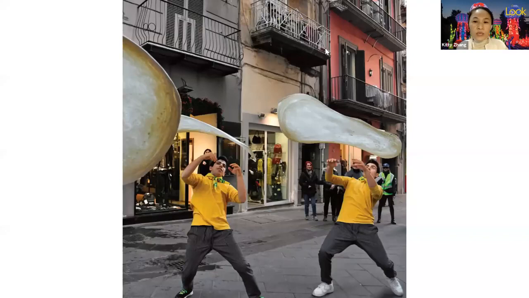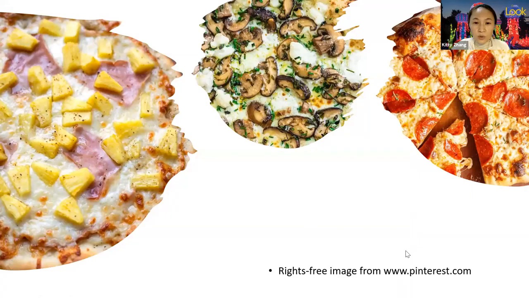After we have the dough ready, in order to make pizza, what do we do next? Yes, we put on toppings. We put things on top of the dough. Here are 3 different pizzas and they have different toppings. Just look at them. On the left one, what does this pizza have? Are there any tomatoes? No, there aren't any tomatoes.